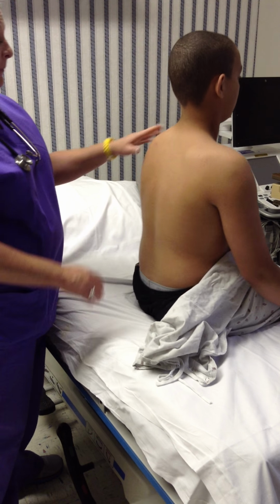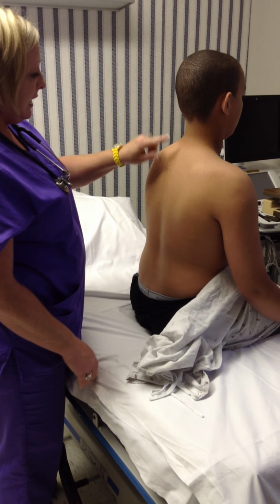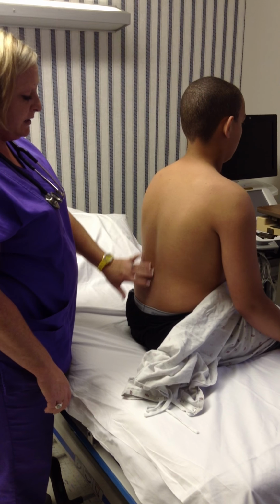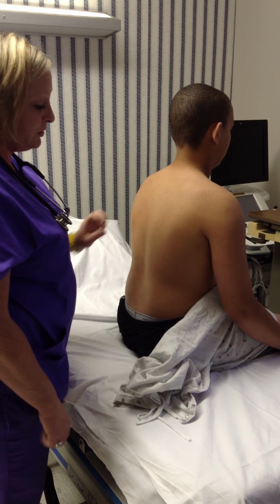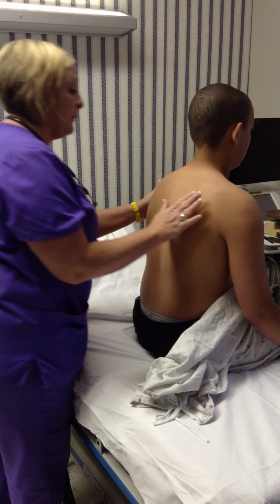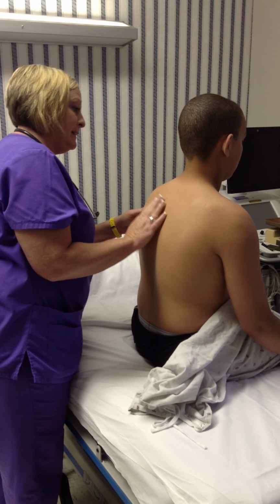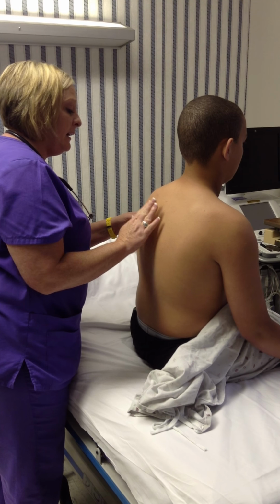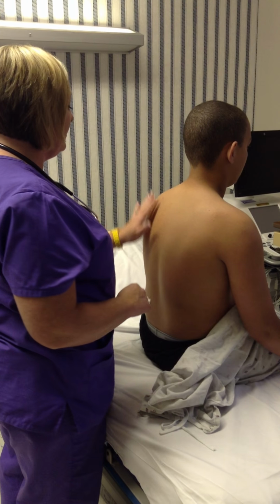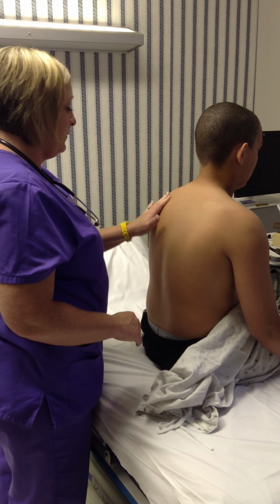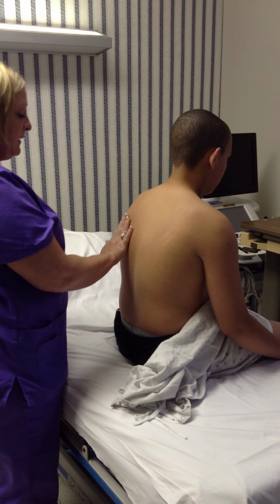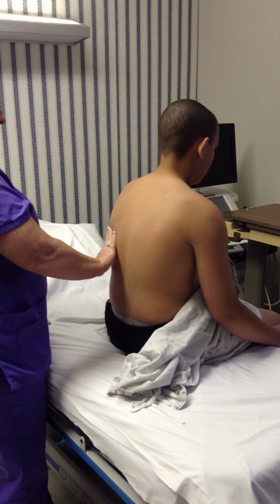Sit up straight for me, babe. I am looking at his spine, and I do not see any deformities. It does not have any lateral curvatures. All right, so Micah, again, I'm going to palpate your back. I'm checking for any tenderness or any chest wall masses, okay? You just tell me if you feel any pain. I'm just using light palpation for this.